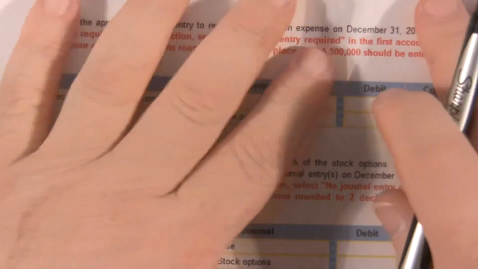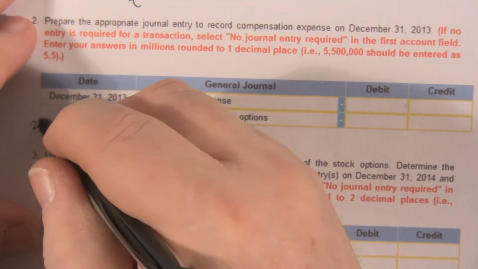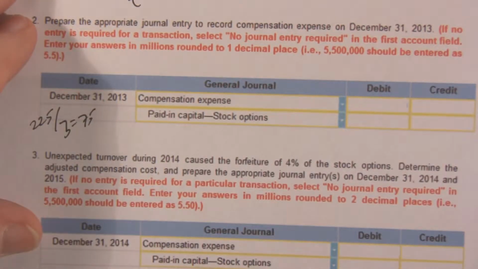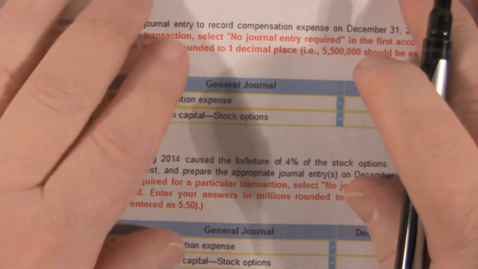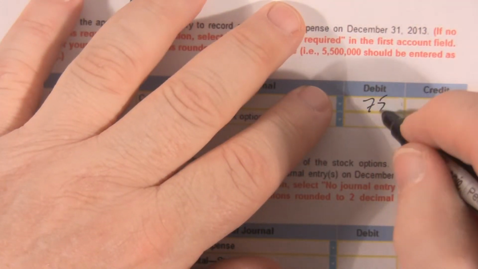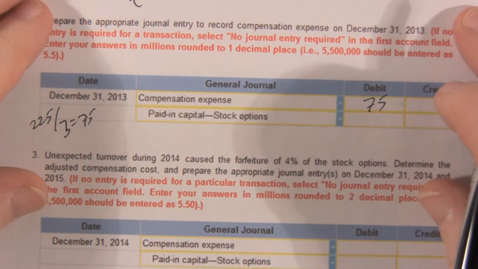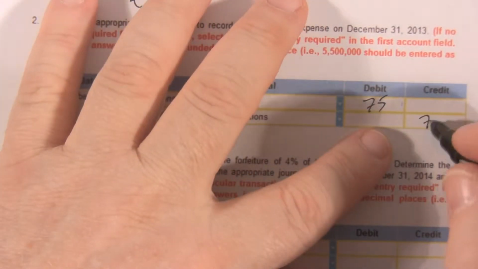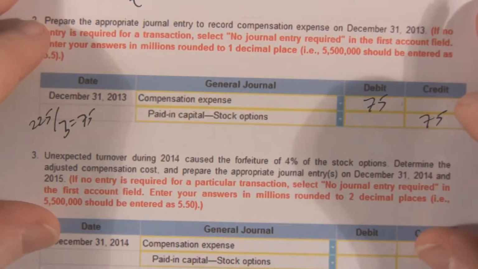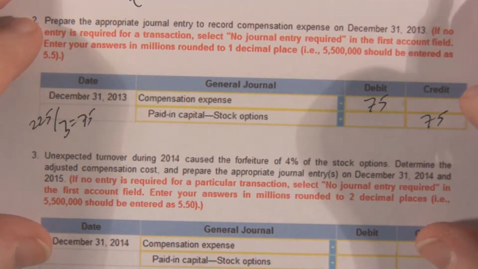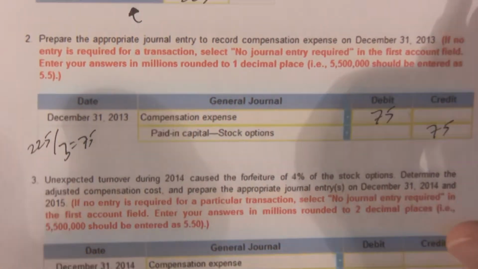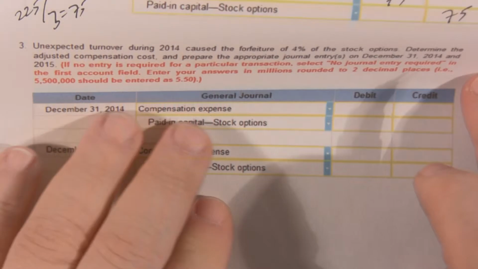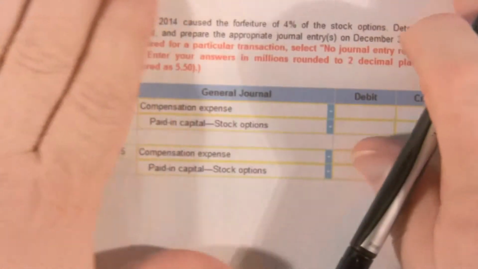So we're going to take the 225, divide by 3. And each year we're going to recognize 75 million compensation expense related to those options. And we're going to recognize paid-in capital stock options, 75 million. Now, they tell us a couple things over the next couple of years, and it asks us to handle that.